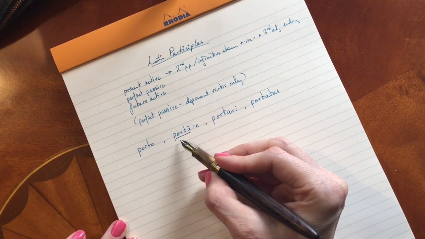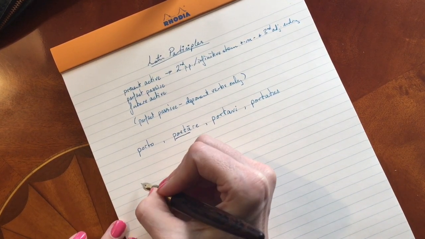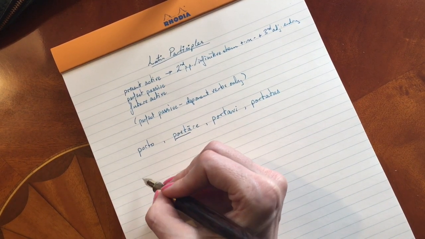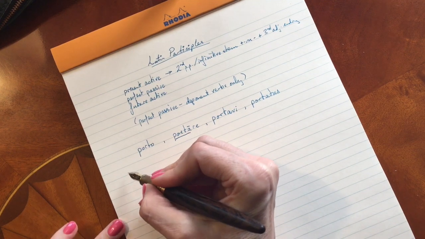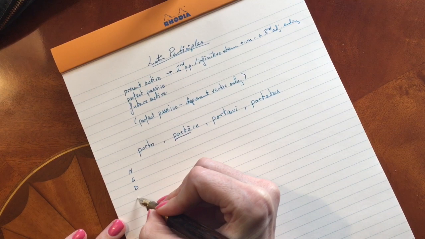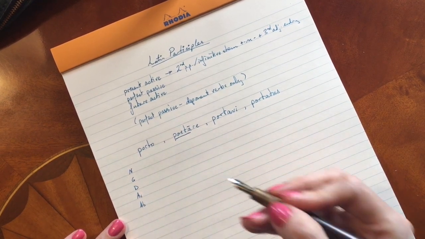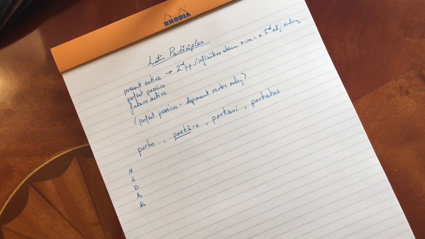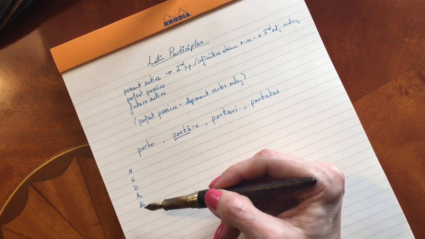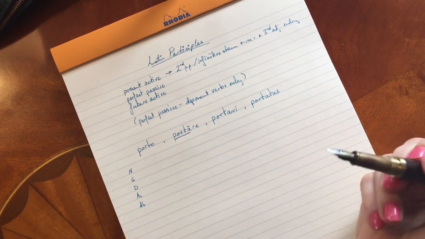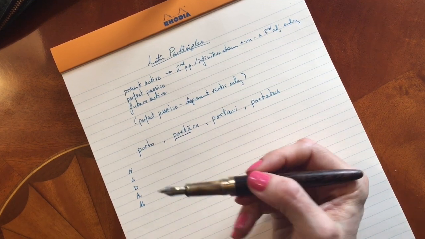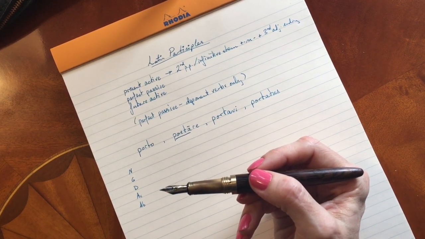So we'll take the stem porta, and I'm going to decline these adjective endings in the order nominative, genitive, dative, accusative, ablative, and that's the only cases we'll do. Now the reason I use this order for a lot of declensions is because I like to have the nominative and genitive, because that's what you get in the dictionary when you look up a noun.